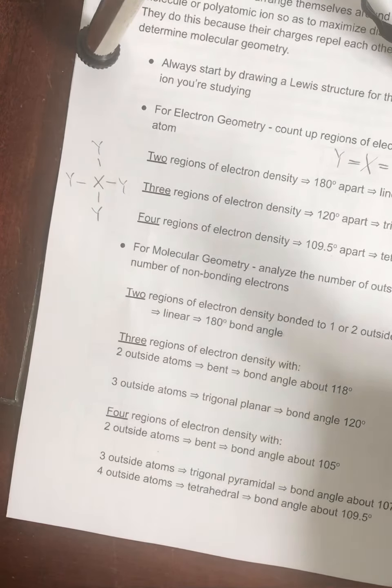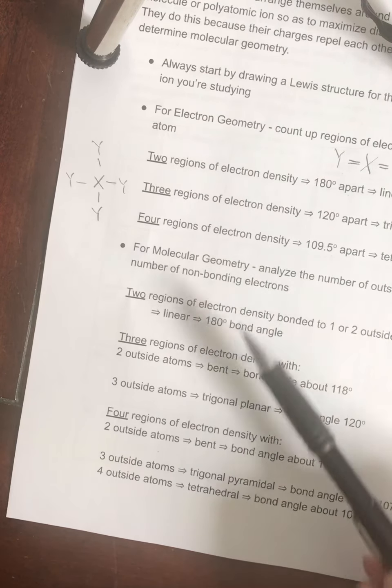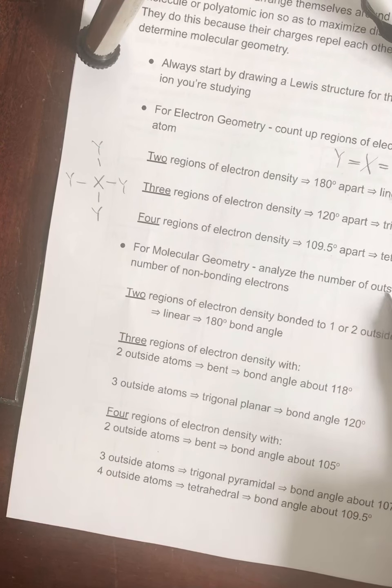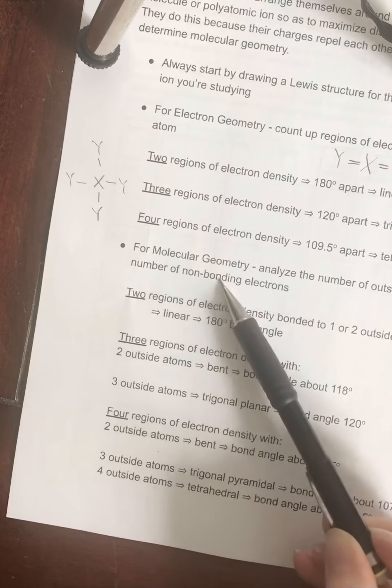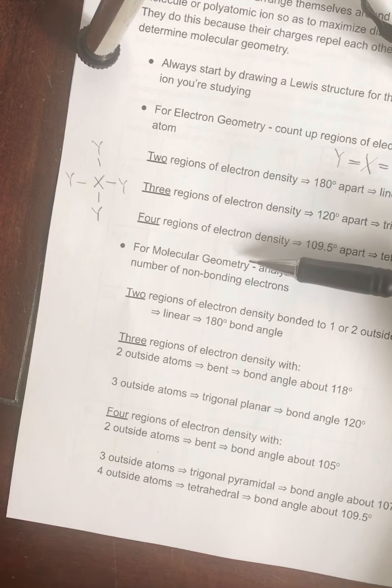All right, so this video is a follow-up to the last one. In this one, we're talking about molecular geometry. And for this, we analyze the number of outside atoms and number of non-bonding electrons. So this is the next step. We've already drawn a Lewis structure, we've determined electron geometry, and now we're determining the molecular geometry.